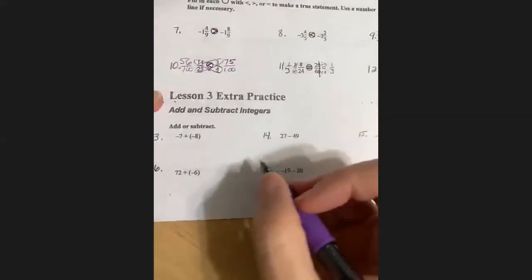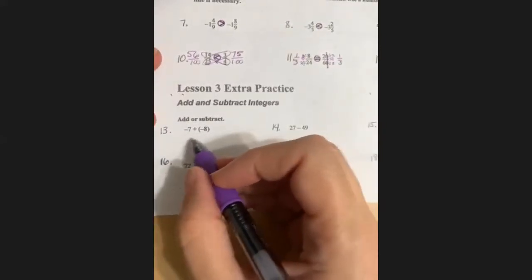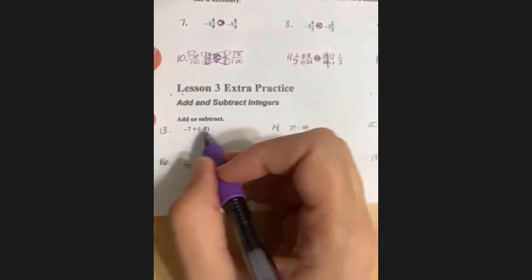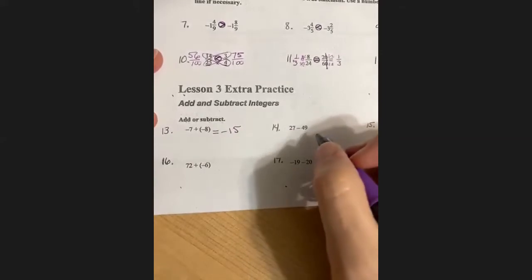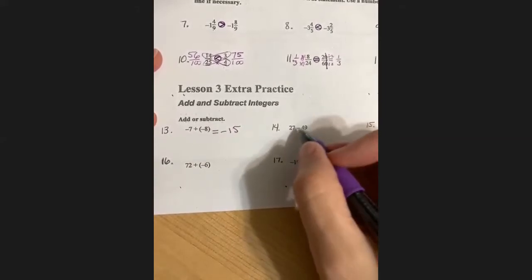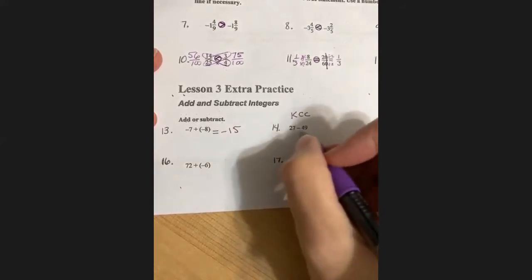Adding and subtracting integers. When you're adding or subtracting, like signs go together. So 7 reds, 8 reds, give me 15 reds. When it's a subtraction problem, keep, change, only on subtraction.